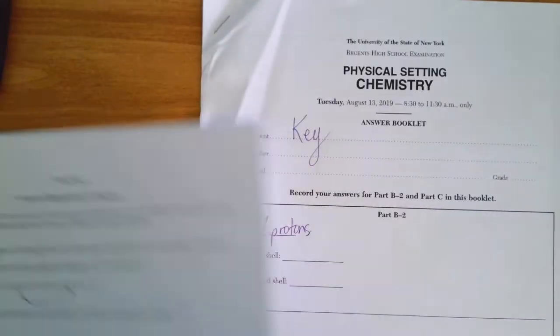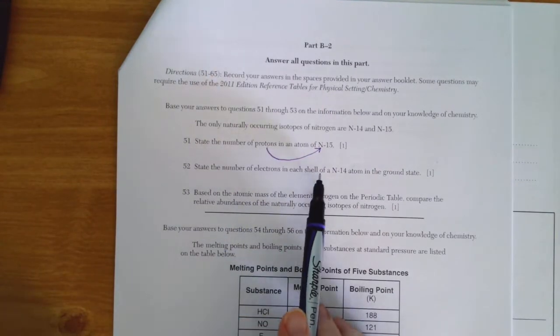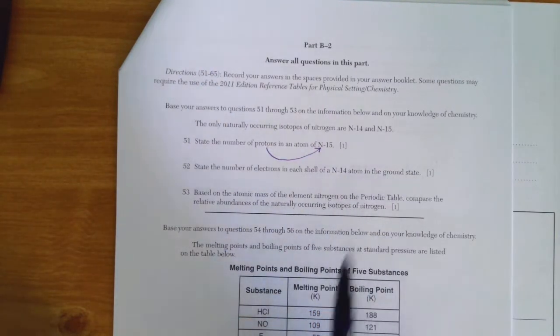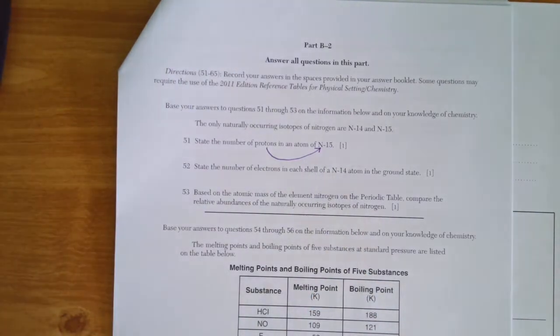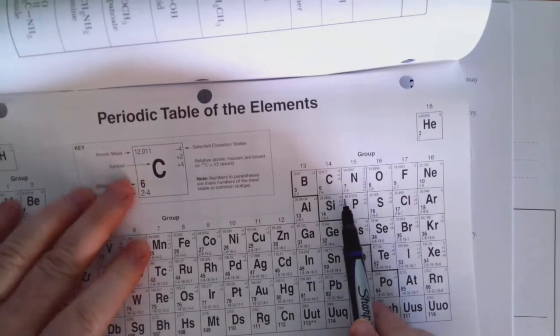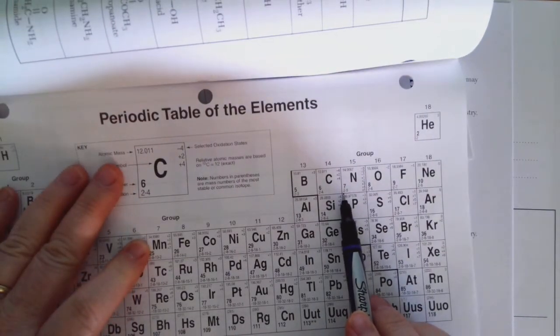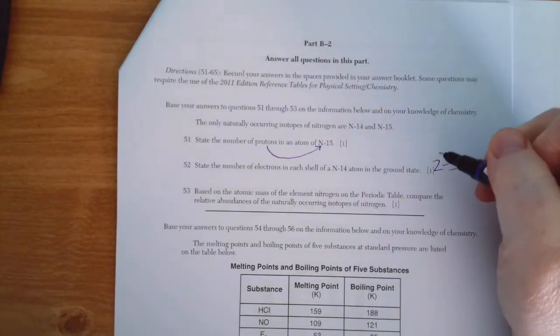Okay. State the number of electrons in each shell of a nitrogen-14 atom in the ground state. Again, it doesn't matter if we're talking nitrogen-15 or nitrogen-14. We're going to get that information from the reference table, from the periodic table. Here is the electron configuration. It is 2-5. So I'm going to jot that down. 2-5. What does that mean?